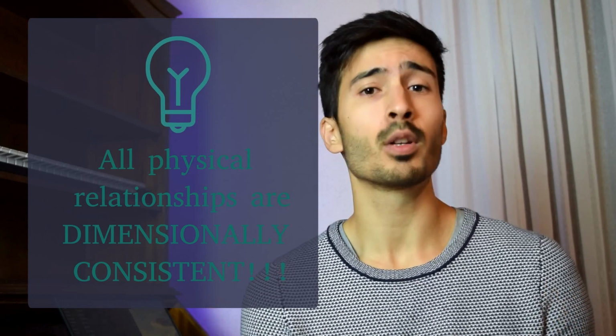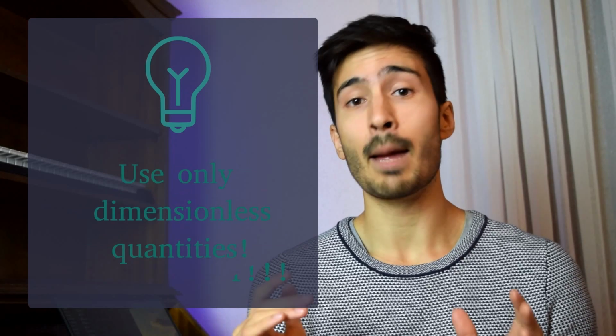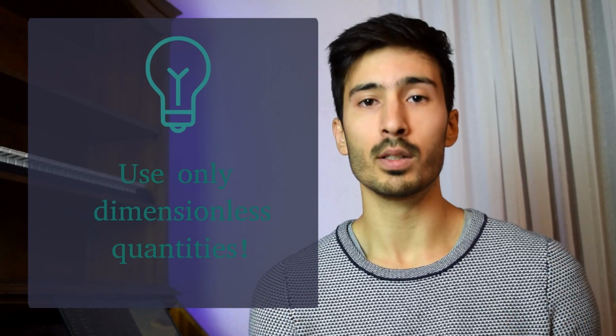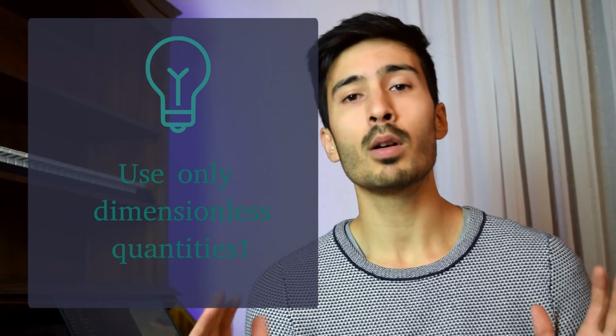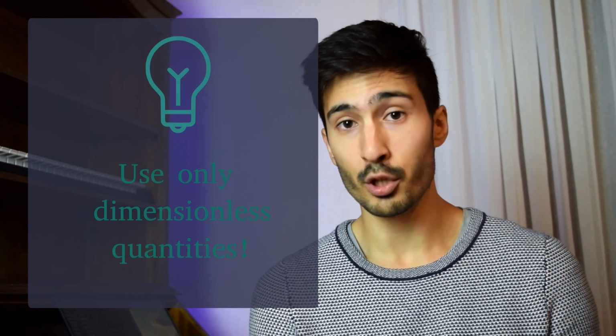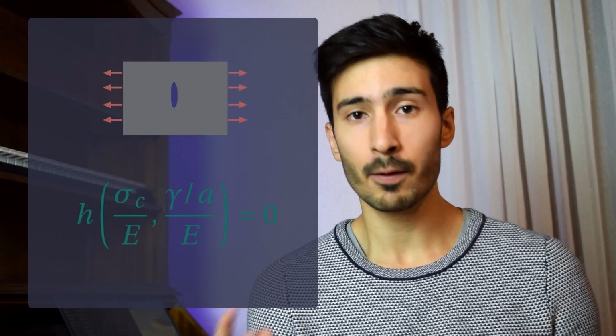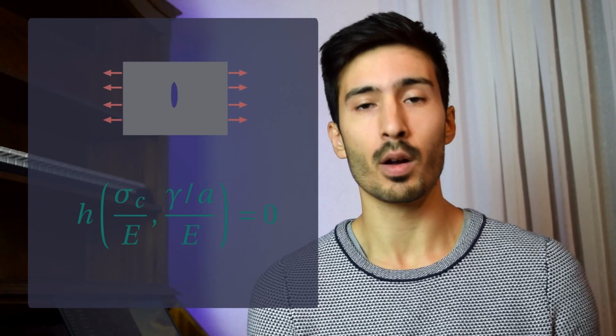That said, we can reformulate our problem in a much simpler way. We will just consider functions of dimensionless groups built from the quantities we are interested in. This will make our relationship automatically dimensionally consistent. Take for example the ratio between the tensile strength and the Young modulus. They both have dimensions of stress, so their ratio will be dimensionless. The same can be said for the ratio between the surface tension divided by the crack length and the Young modulus. As such, we only need to look at functions of these two dimensionless quantities or groups.